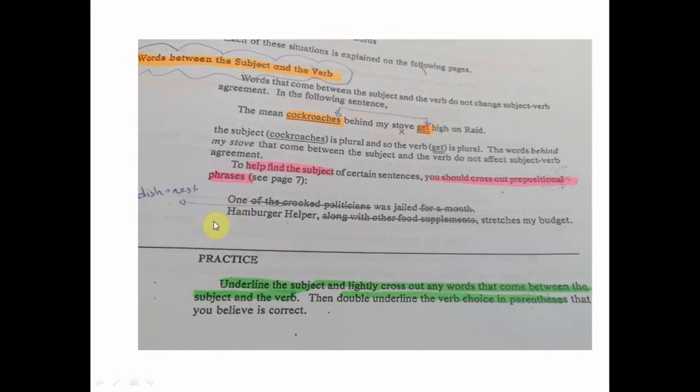Now, look at this example. One of the crooked politicians was jailed for a month. So, where is the verb? Was. Now, who was jailed for a month? One. So I cross out the prepositional phrase of the crooked politicians. I'm left with one, then I know it should be was. Some students would rush and say politicians, many politicians, so I should make the verb were.